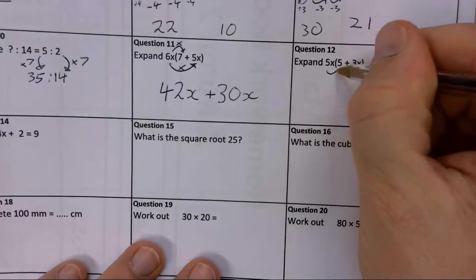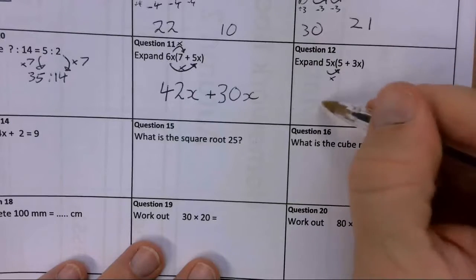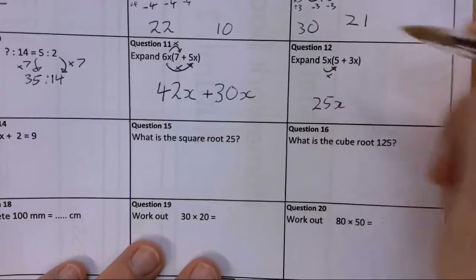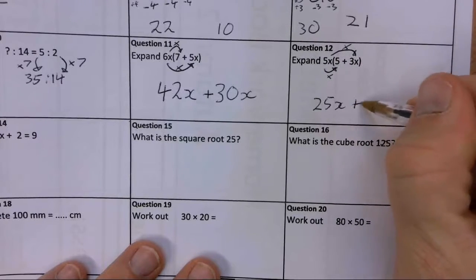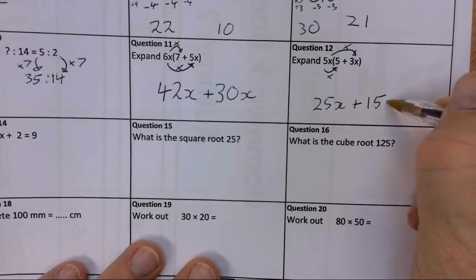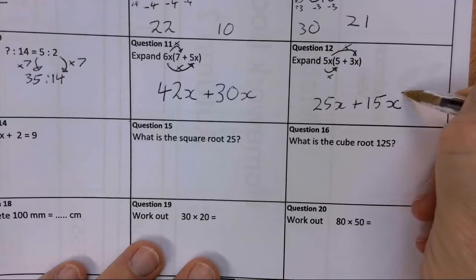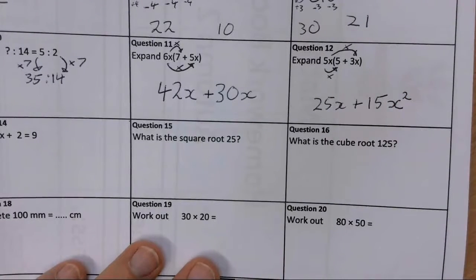5x times 5 would give me 25x. 5x times 3x. Now this one is a bit trickier. It's 15, and then x times by itself will give me x squared.